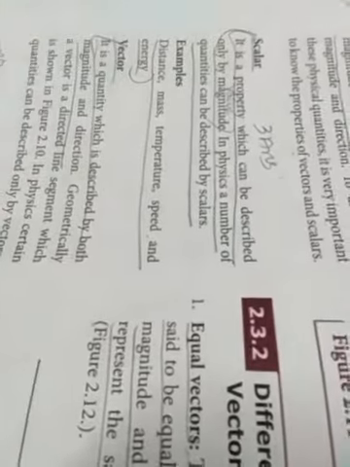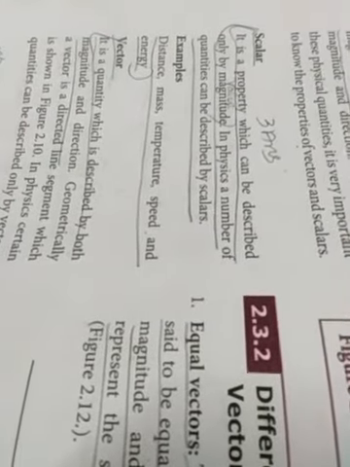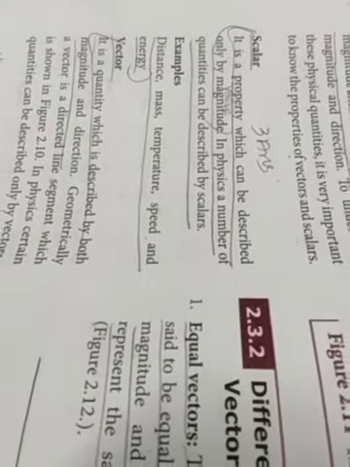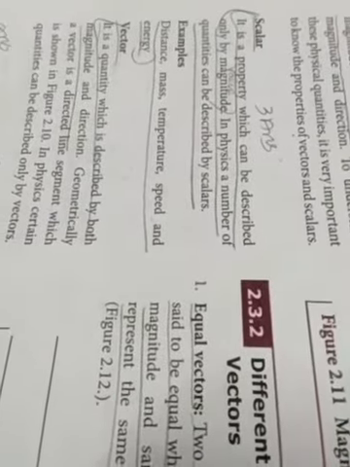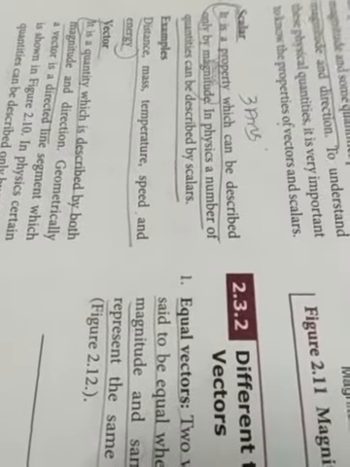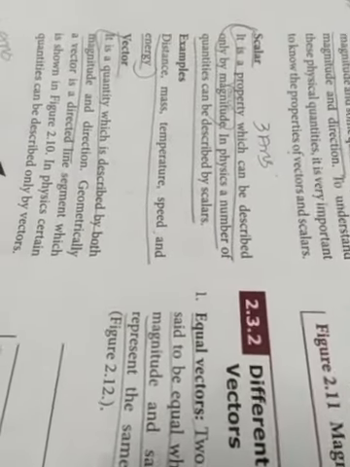These are scalars. Examples are distance, mass, temperature, speed and energy. Next one, vector.